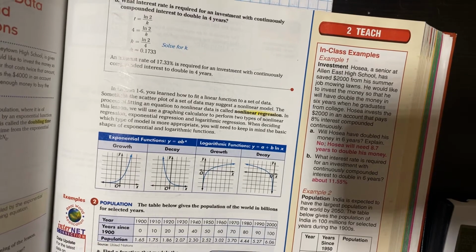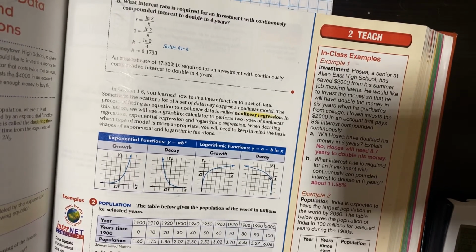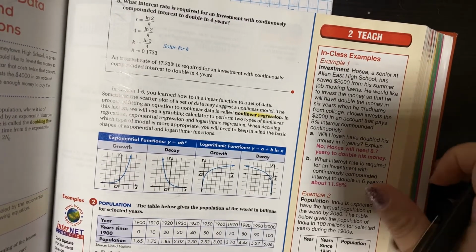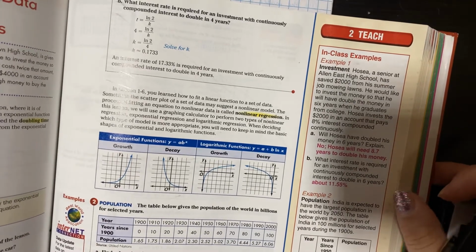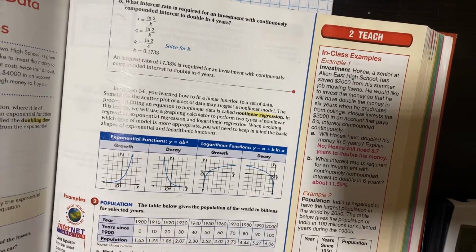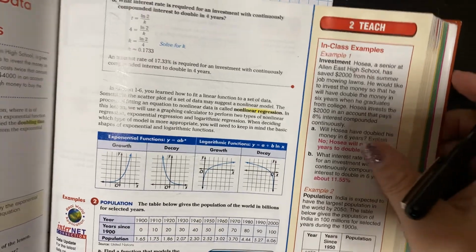Okay, I'll run through the steps on finding it on your calculator with you. Okay. This is on page 741 in your book if you need a picture of the graphs.